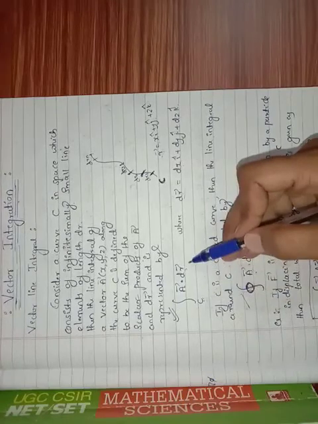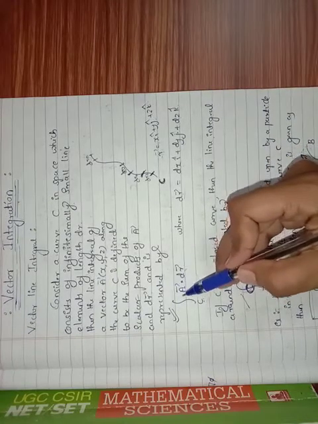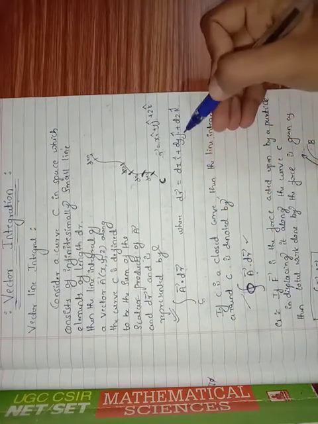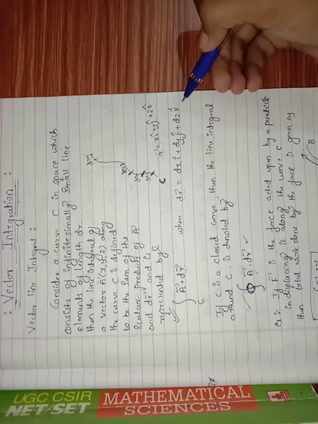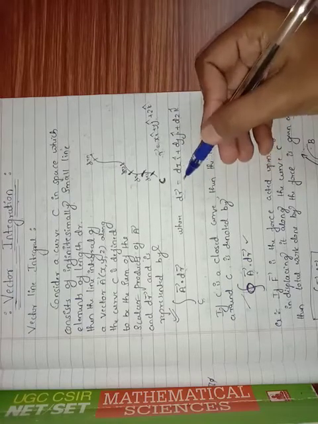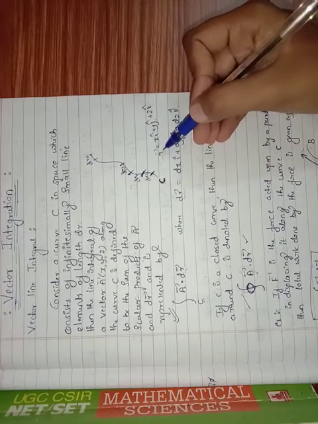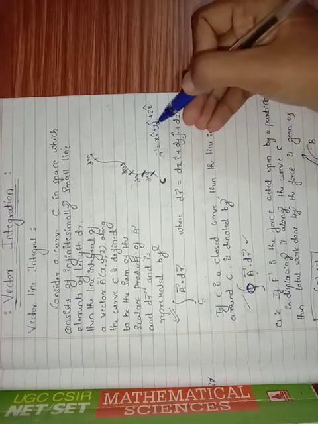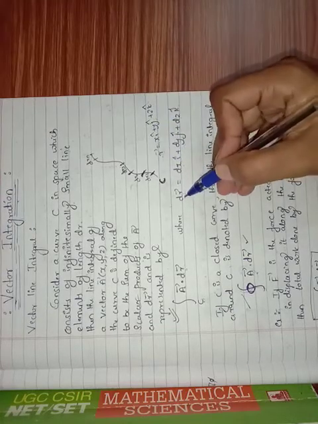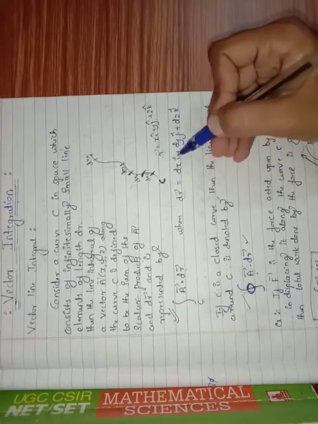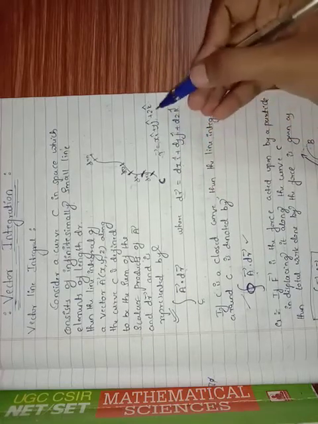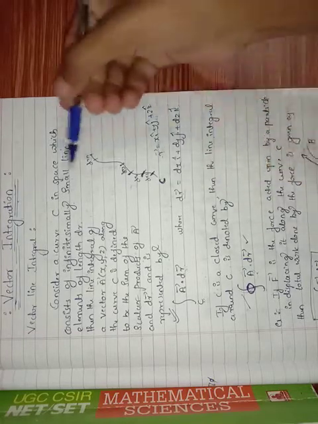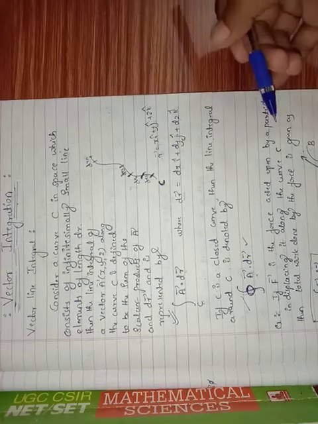Okay, so this is called the line integral of a vector A of x, y, z, where dr represents dx into i plus dy into j plus dz into vector k. So how does this whole term come about? We know that vector r is nothing but xi plus yj plus zk. So differentiate on both sides, then dr equals dx into i plus dy into j plus dz into vector k. So this is all about the vector line integral definition.